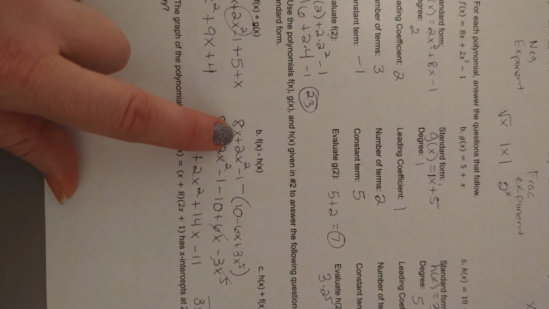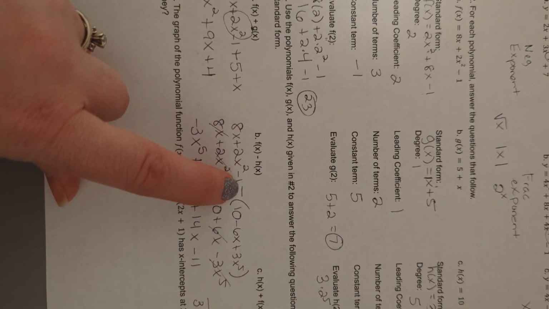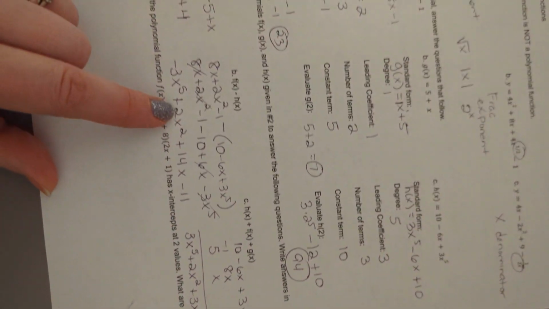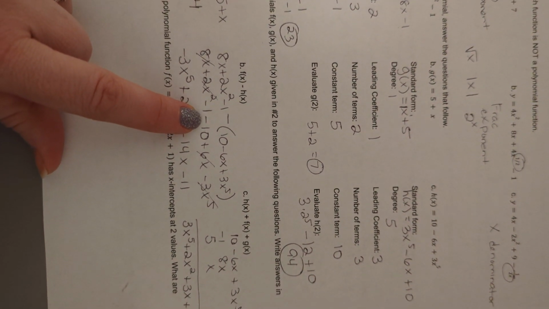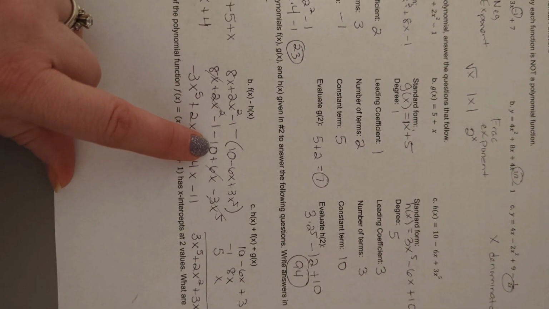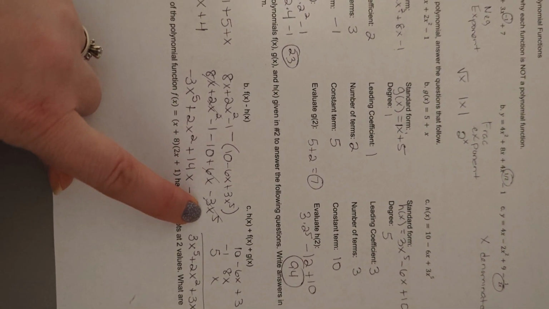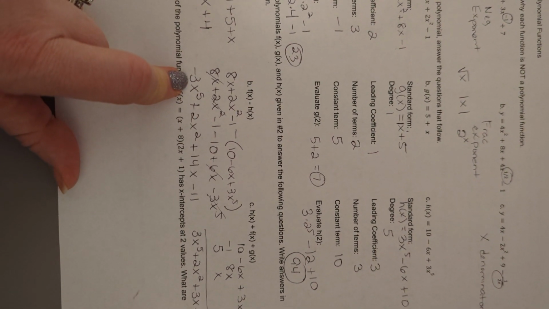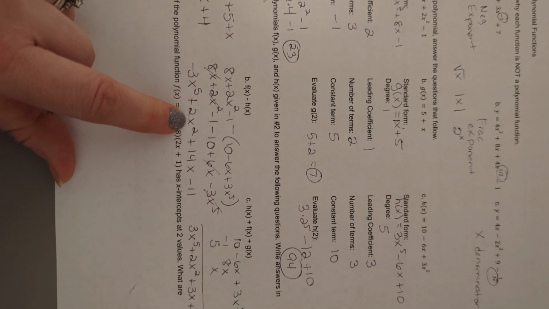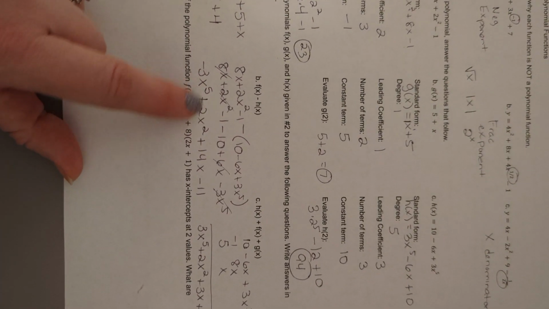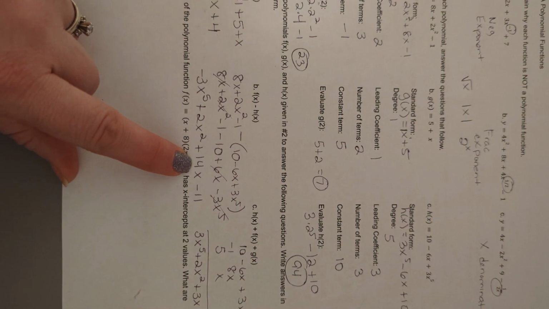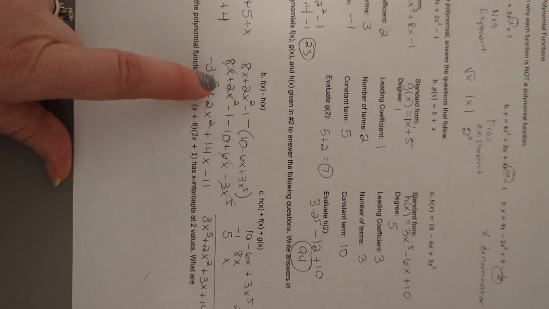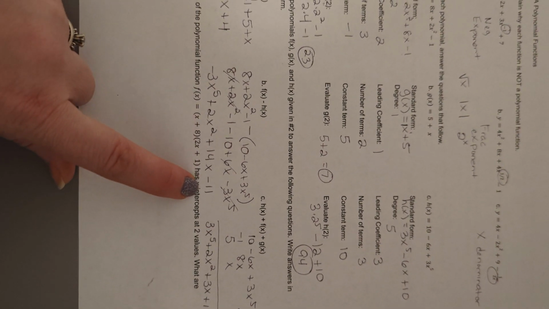On 3B, I had to take f of x and subtract the entire h of x from up here. So my first step was to distribute this negative sign, -10 plus 6x minus 3x to the 5th. Then I brought my -3x to the 5th to the front. This 2x squared doesn't have any like terms. 8x plus 6x is 14x. -1 minus 10 is -11. So here's my final answer for 3B.